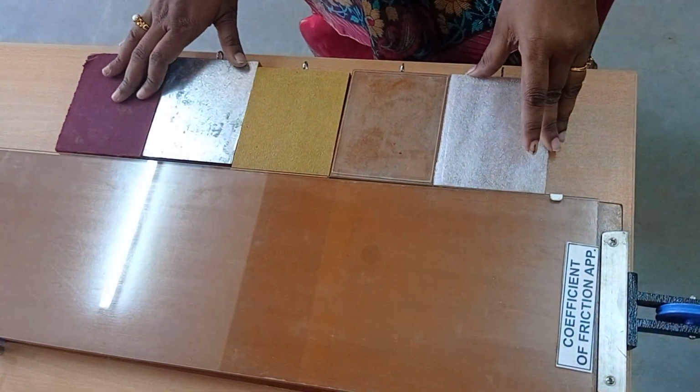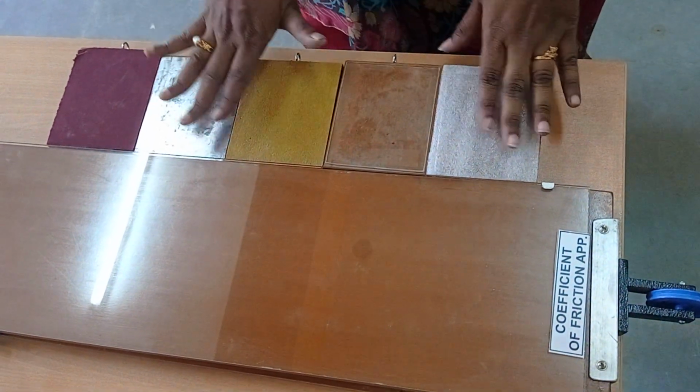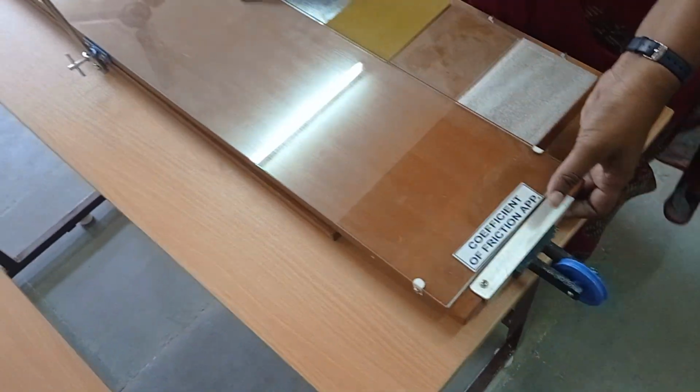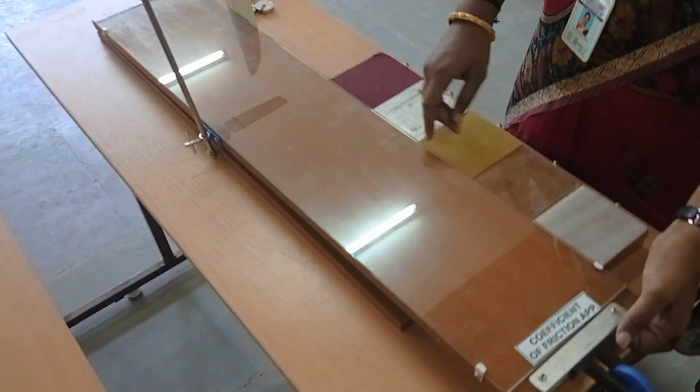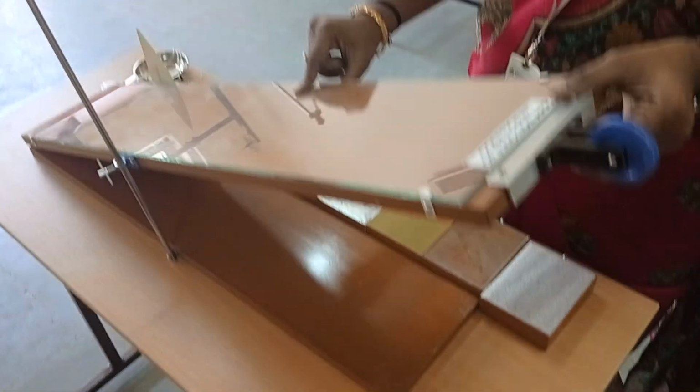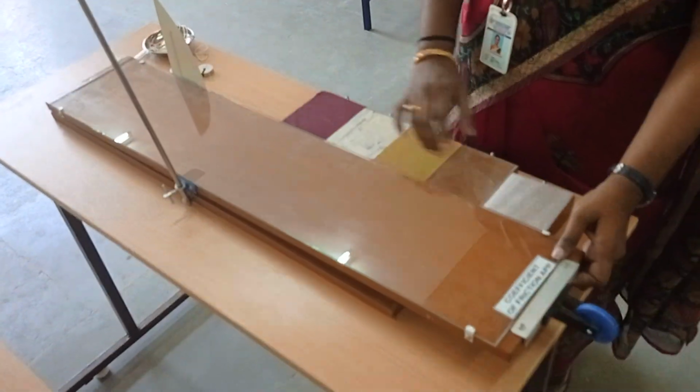Each material will have different friction effect on this glass. So we are going to slide all this material over this glass member. So this is the coefficient of friction determine panna pora slider member. Okay va, slider member idu vandu nama slider nu represent pannrom.